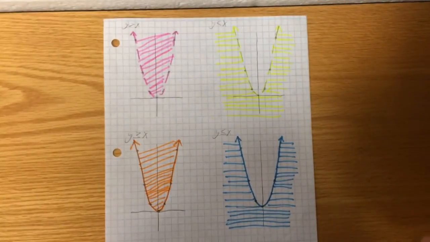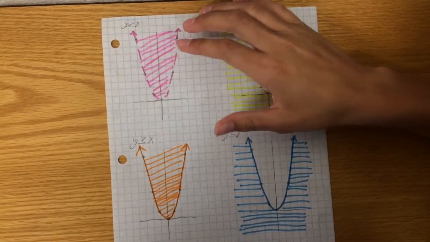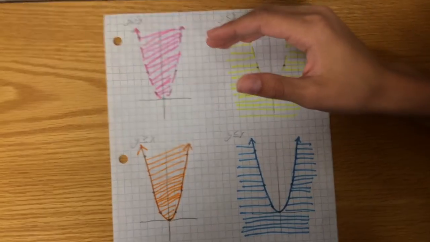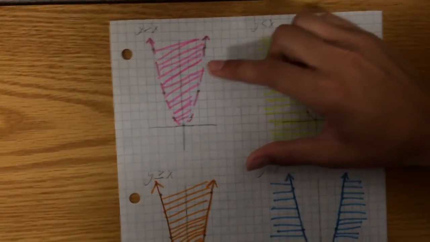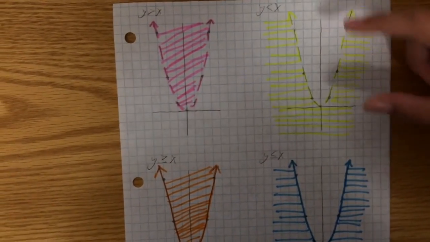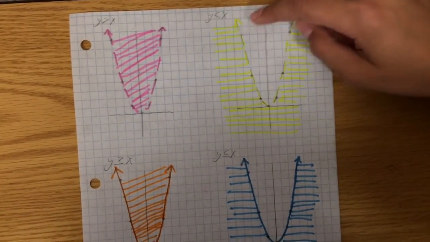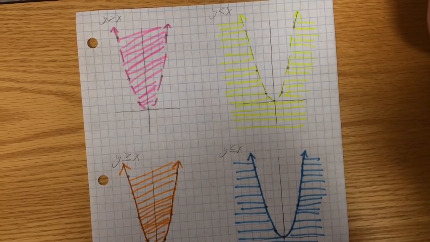Okay, so now we're going to teach you about shading. This shading is for the inequality y is greater than x. It's not equal to, so it's a dotted line. And since it's greater than, we shade in here. Now, this is y is less than x. It's not equal to, so it's still a dotted line, and we shade on the outside.